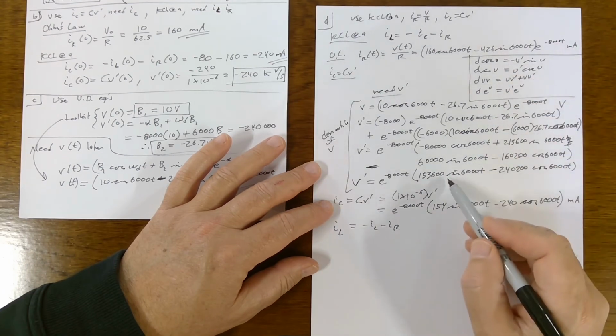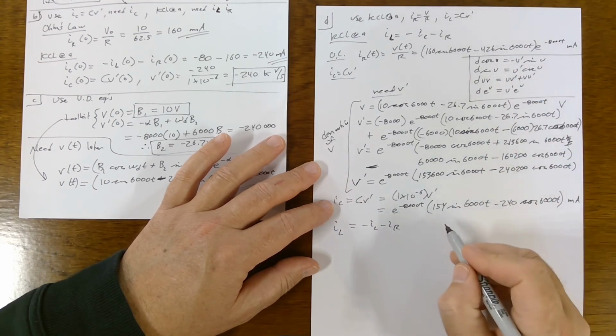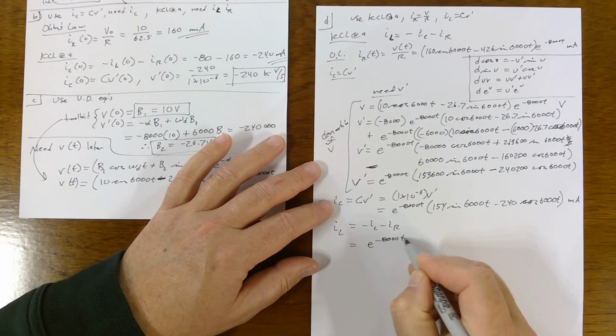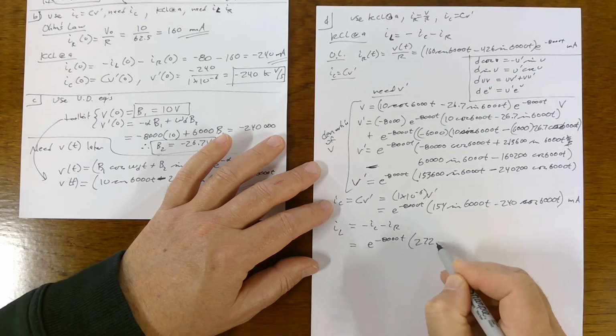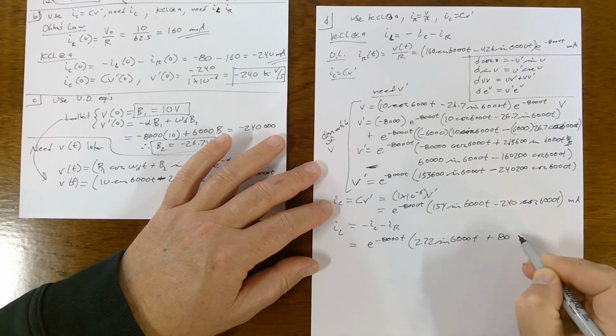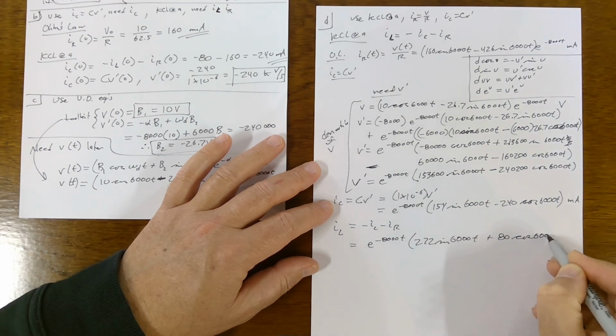You've got to keep track of your negative signs. It's easy to mess up, but it ends up being e to the minus 8,000 t, 272 sine 6,000 t plus 80 cosine 6,000 t milliamps.